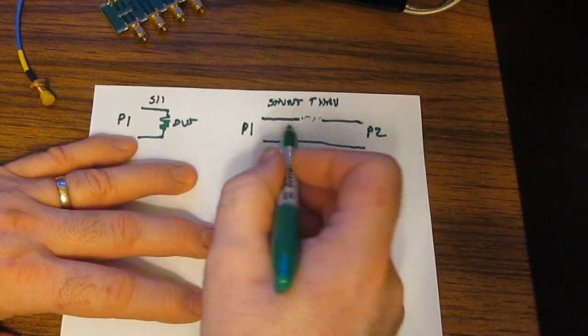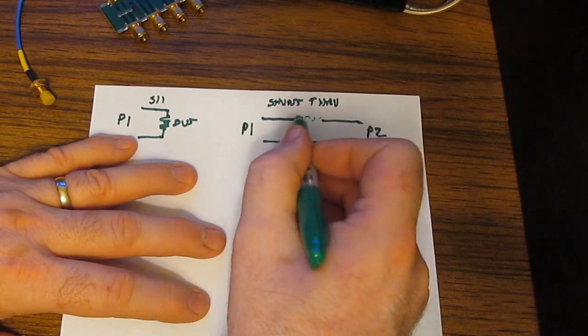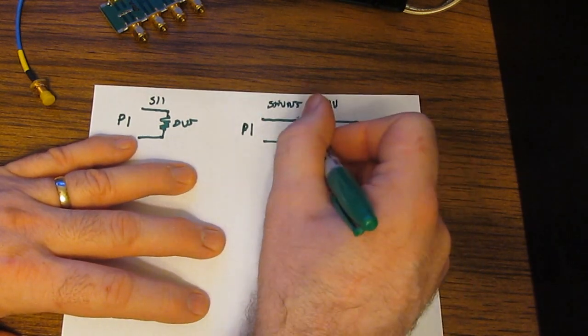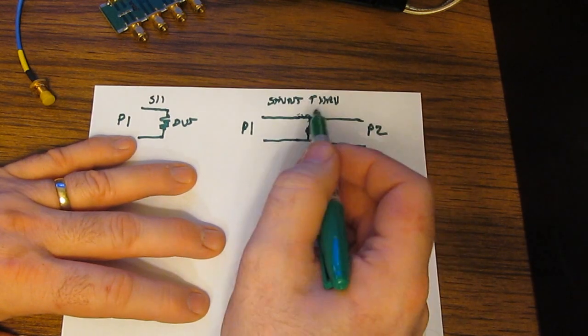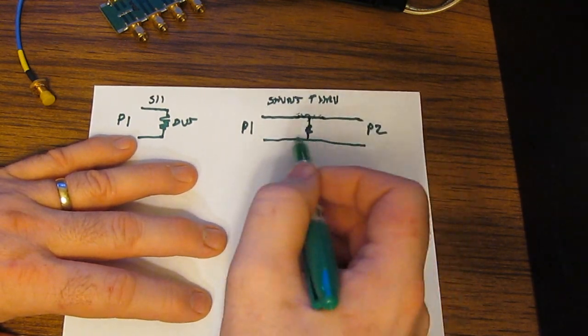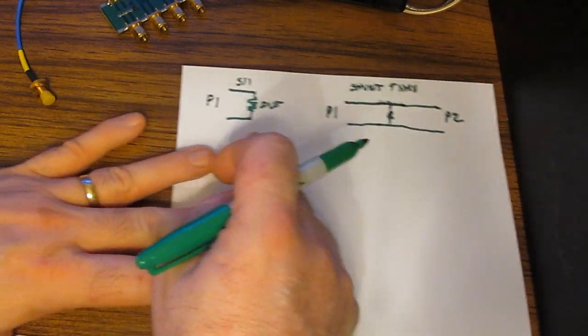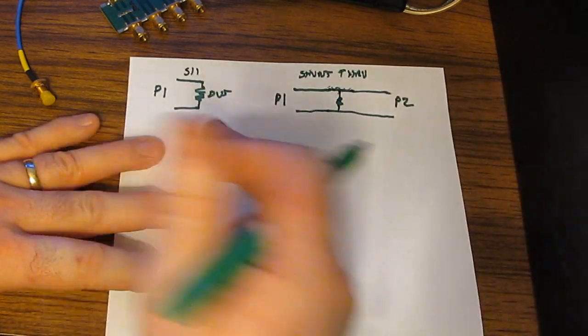For a series through measurement, we would place it between the two signal paths of port 1 and port 2 in this area here. For the shunt through method, we're going to place it across the signal path and the ground return. Why would we want to do this? It seems a lot more complex than just using our simple S11 measurement.